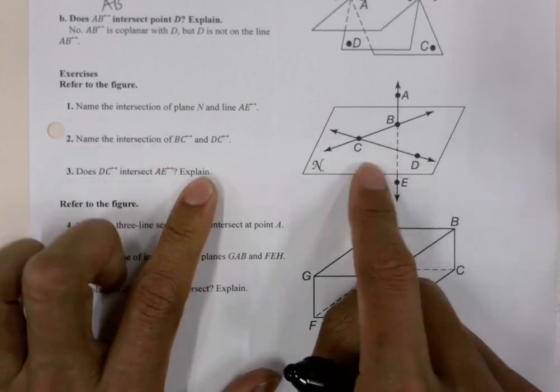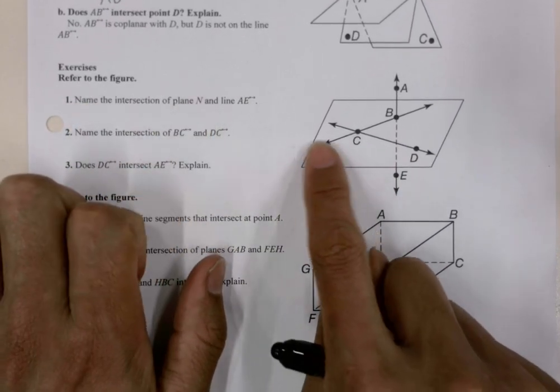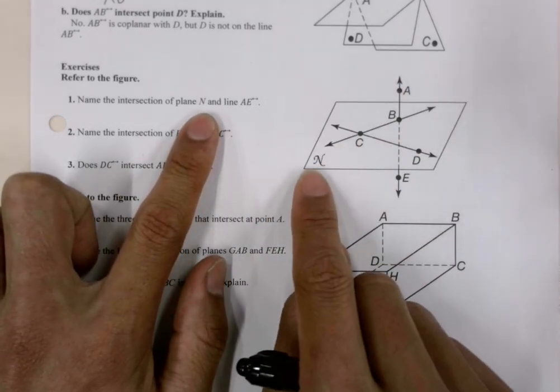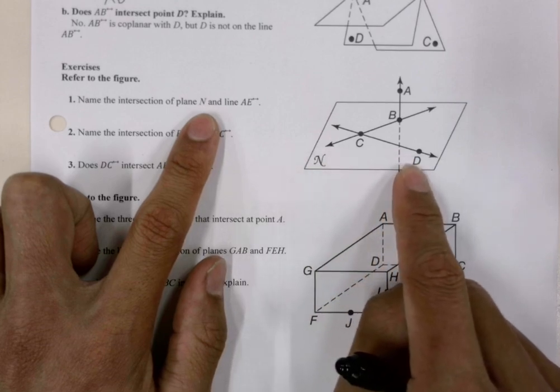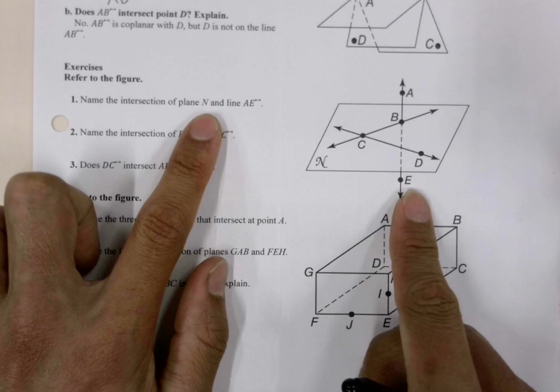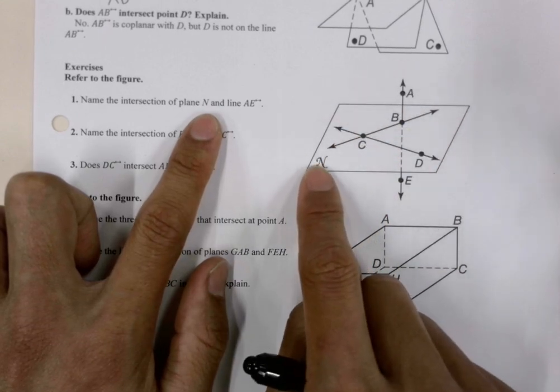Now we're looking at this figure. Name the intersection of plane N. We know it's plane N because we have the capital cursive letter signifying this is plane N. It's not plane D or plane A or plane E. Those are all points because those are not in cursive. It's plane N because N is in cursive.